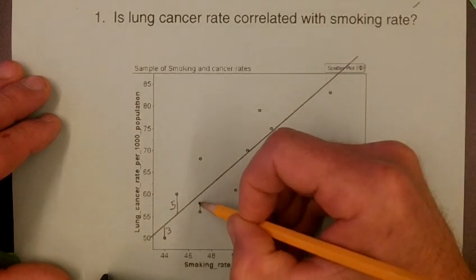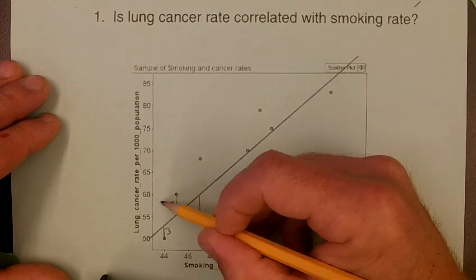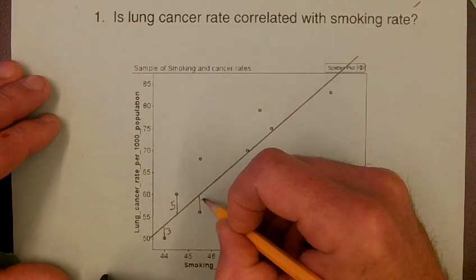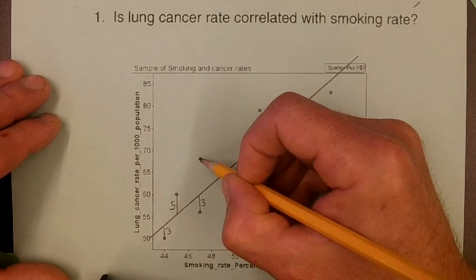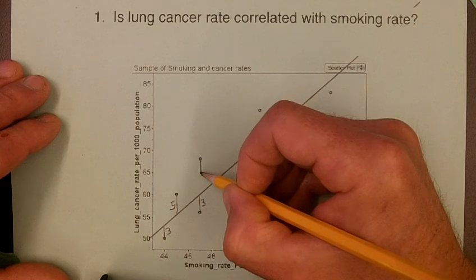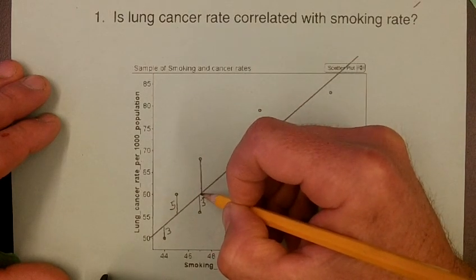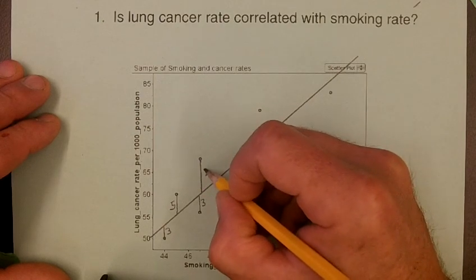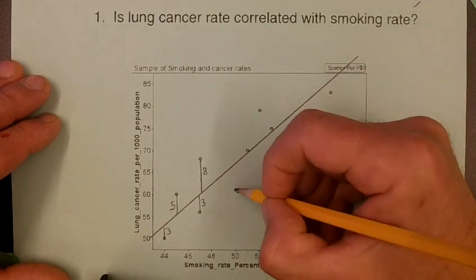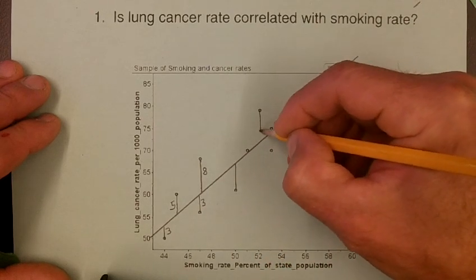Over here we'll do it again. This is from about 55 up to about 58, so there's another deviation of 3 people per thousand. From about 68 down to about 60. I'm working quickly here. That's 8 people per thousand. So let's go ahead and do it for the rest of these points. We're finding the deviation for each.